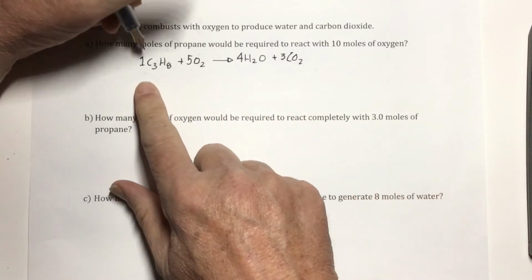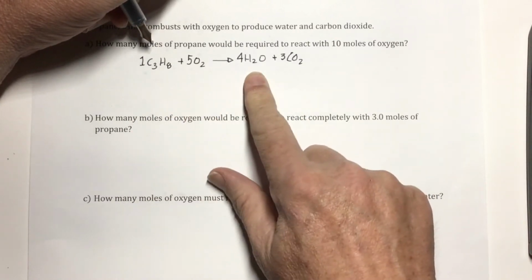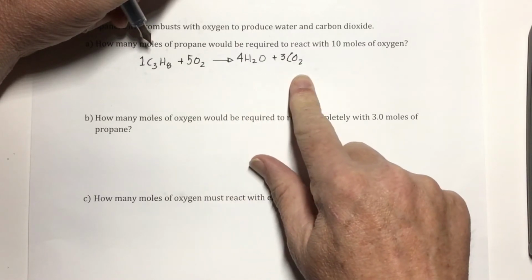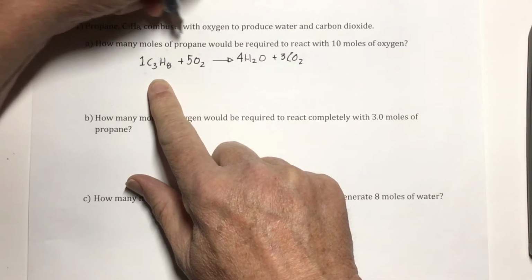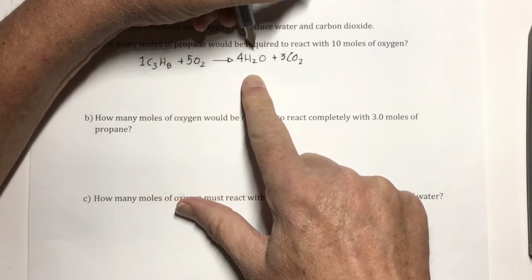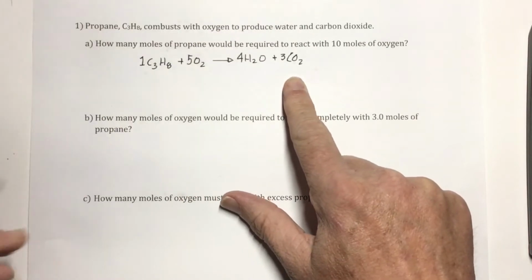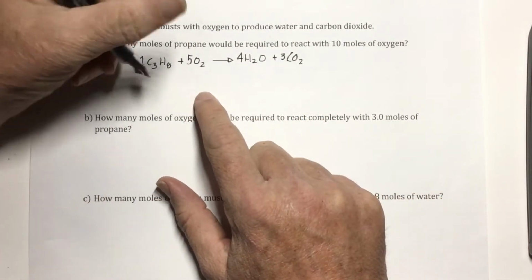So this is saying not only that propane plus oxygen yields water and CO2, but that specifically 1 mole of propane and 5 moles of oxygen will yield 4 moles of water and 3 moles of carbon dioxide. So that can be very useful to us if we know how to use it.